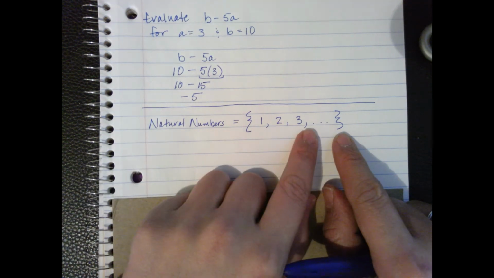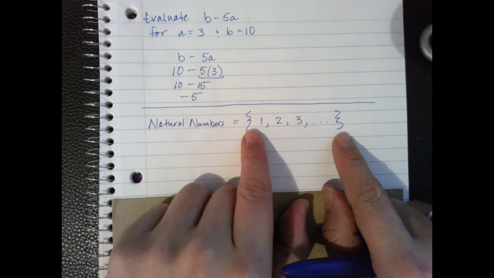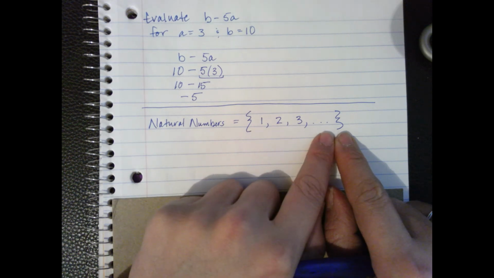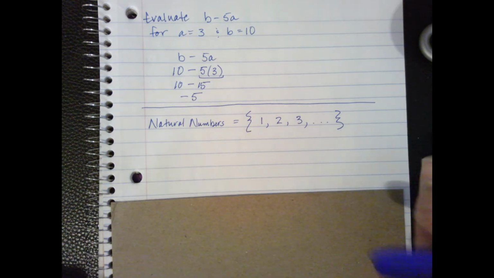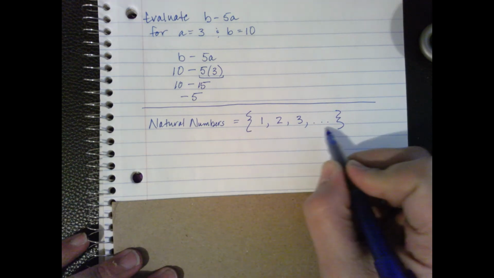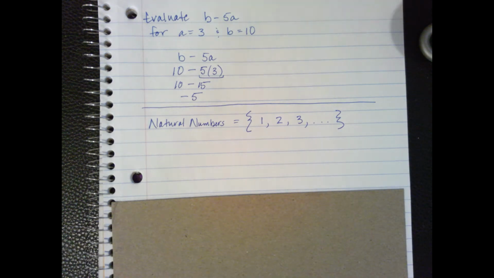Okay. And then after 3, I know this pattern that keeps happening. You know, the next number up would be 4, then 5, then 6, and so on. And so that's kind of what these little dots are telling me. That's just going to continue on. Okay?